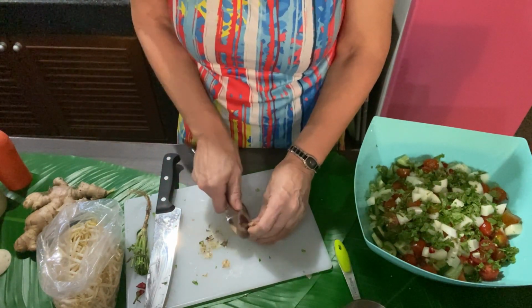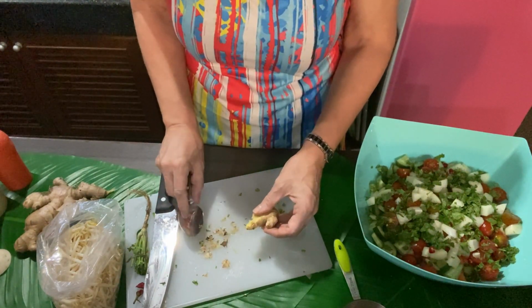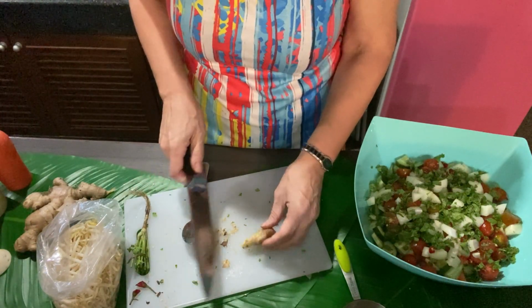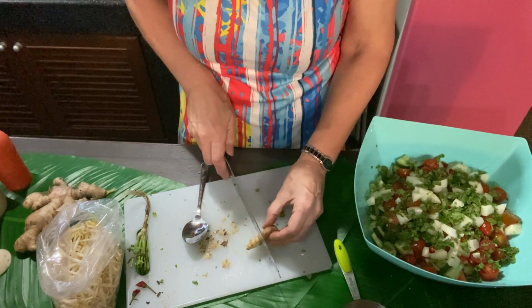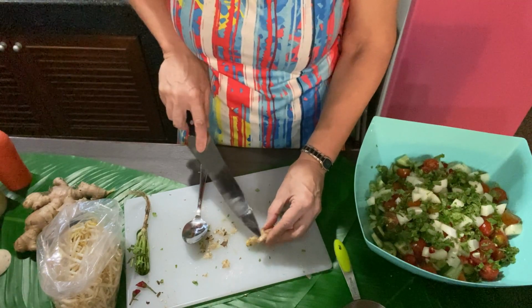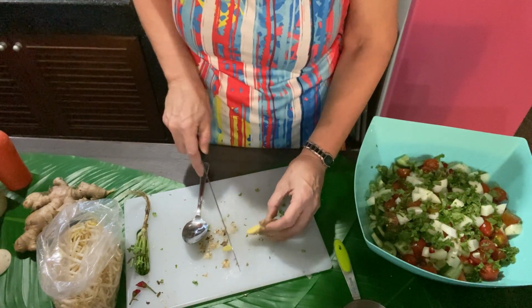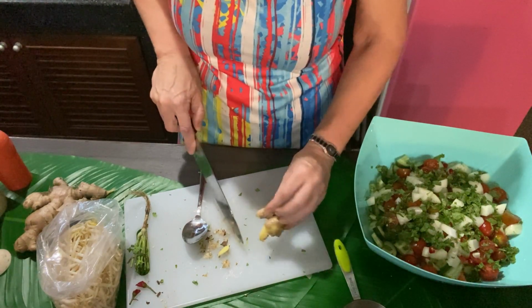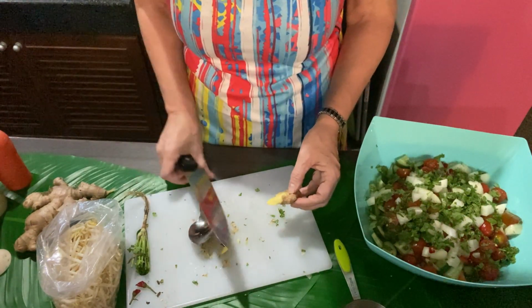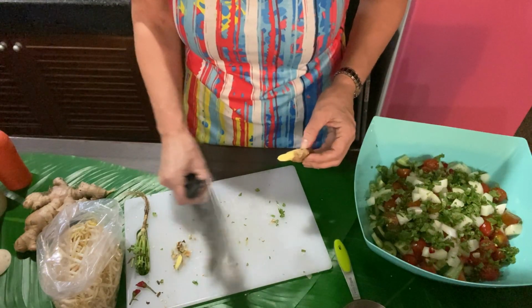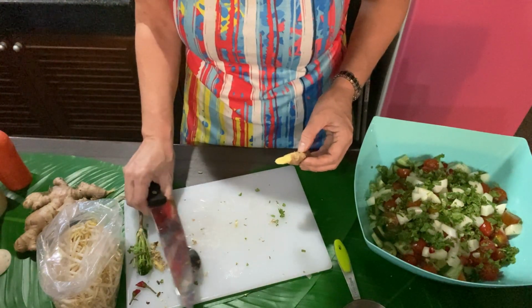Ginger is fresh ginger root. When you use a grater, it keeps the strings on the other side of the grate, so you don't end up with it in your food.